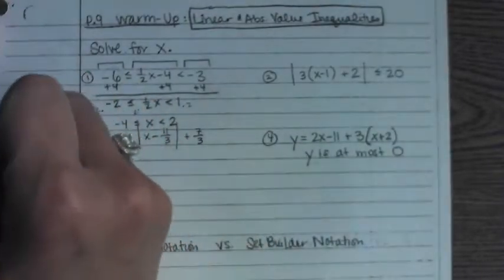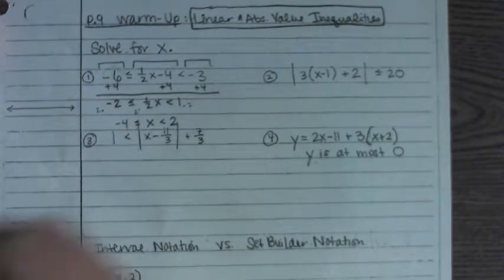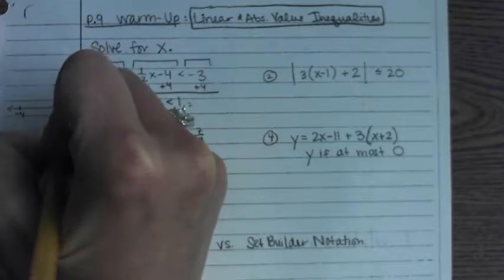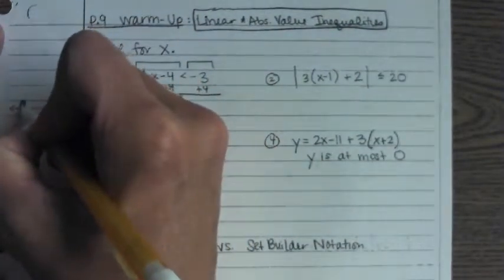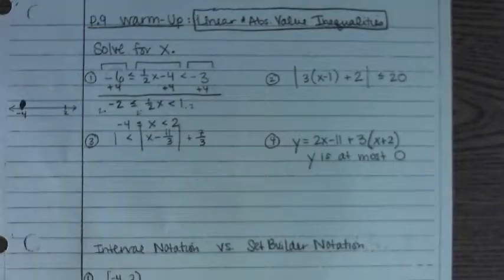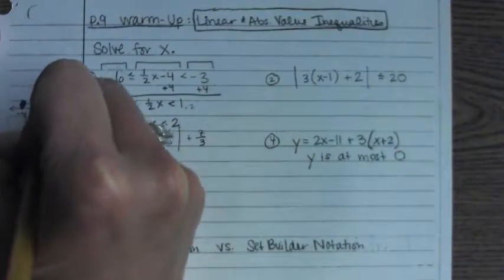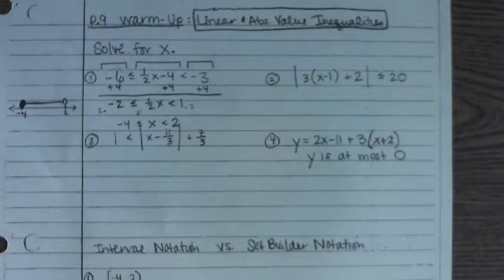But you present these visually on a number line. So anything between -4 and +2, -4 gets a filled in circle because of that or equal to, and 2 gets an open circle, and then we would shade in between. So that's a visual representation of the infinite number of possibilities.